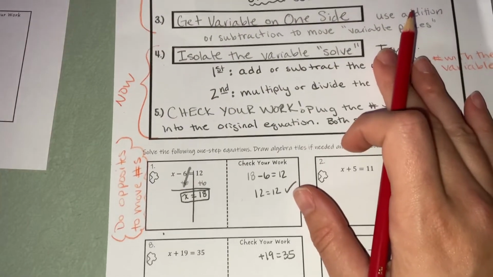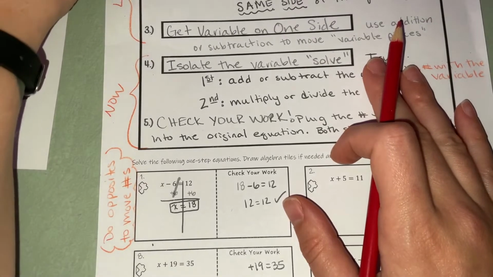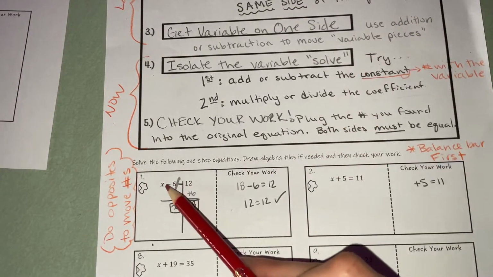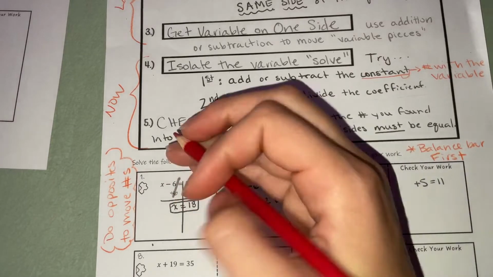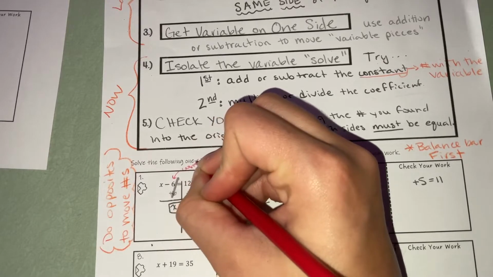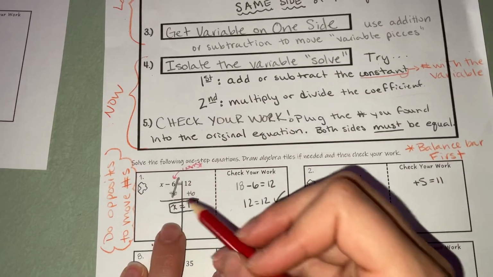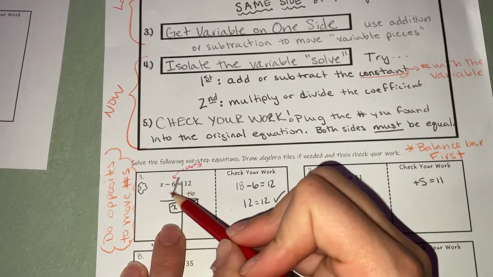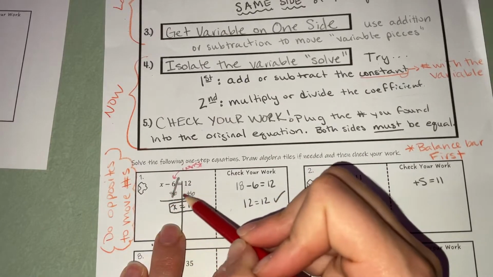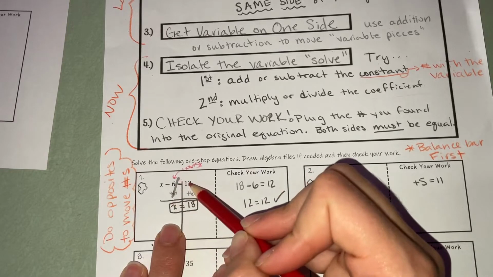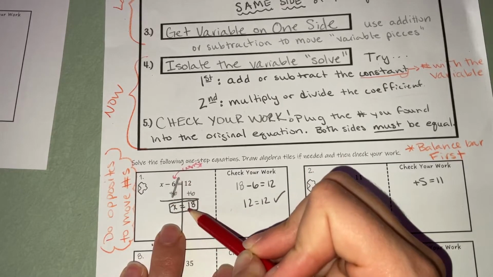So let's look at number 1 here. We have x minus 6 equals 12. So x minus 6, this minus 6 is actually my constant because it's the number with the variable. And if I see it's minusing 6, I do the opposite, so I would add 6. And what you do on one side, you must do on the other. And so the minus 6 and 6 would cancel out. Then I do 12 plus 6, which gives me 18.